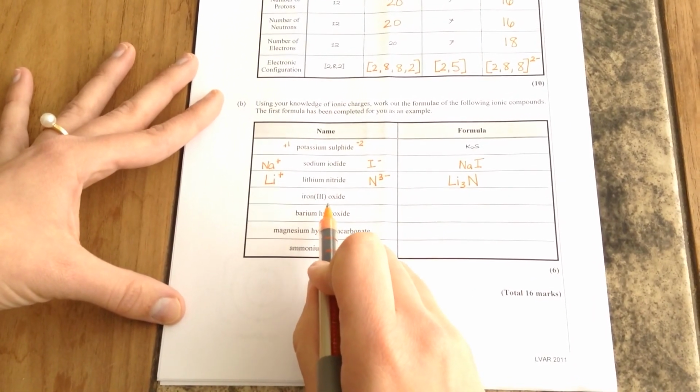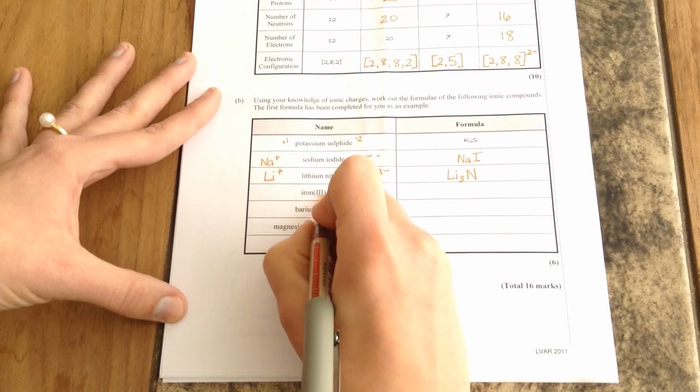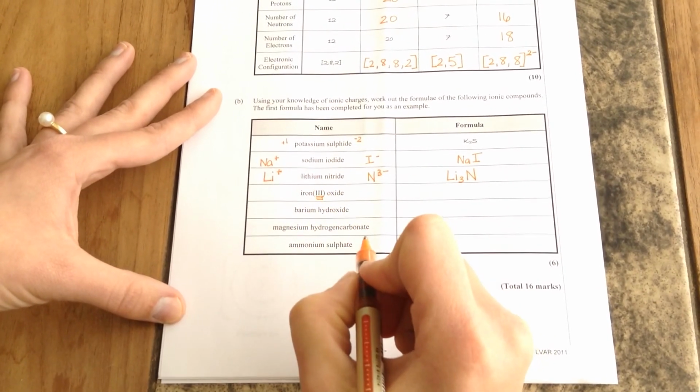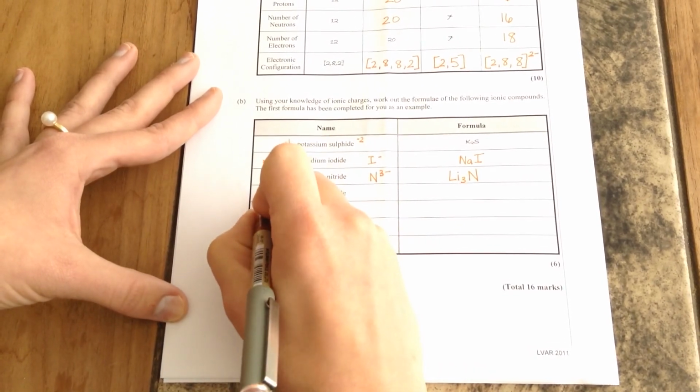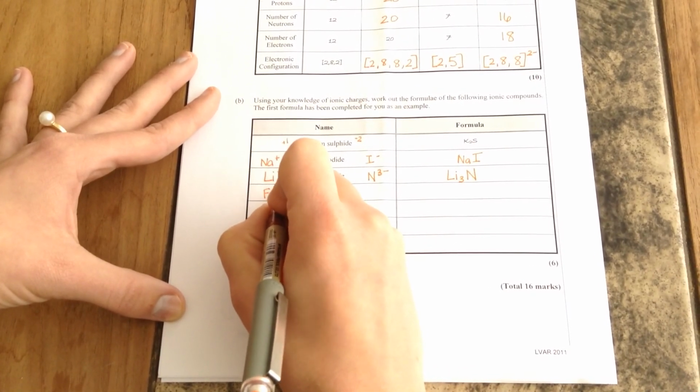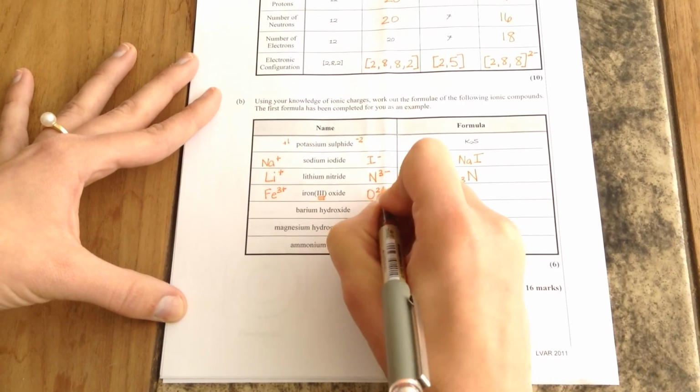Iron(II) oxide, iron(III) oxide. Remember, this 3 tells us the charge of the iron. It doesn't tell us how many irons we need. It just tells us the charge of the iron. So we have Fe3+ and O2-.